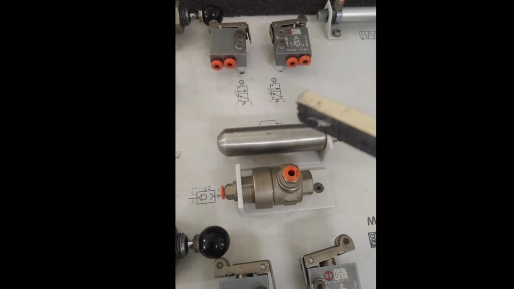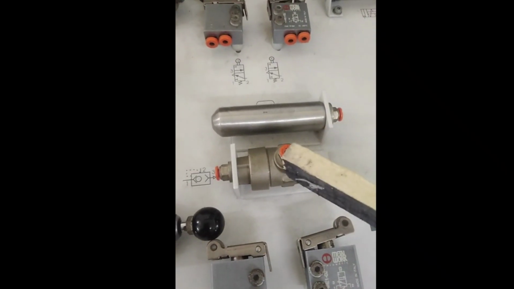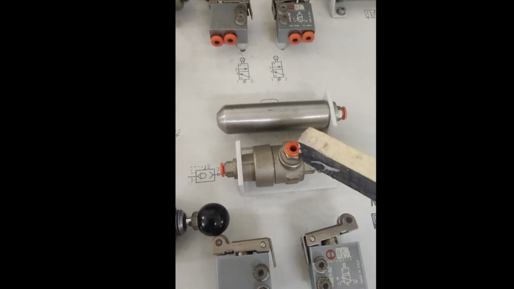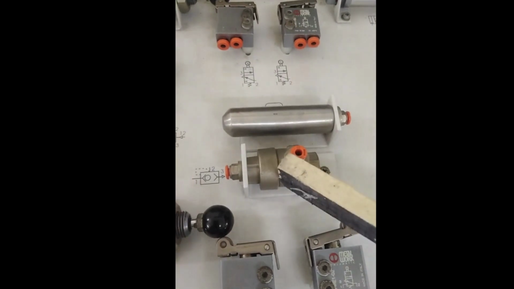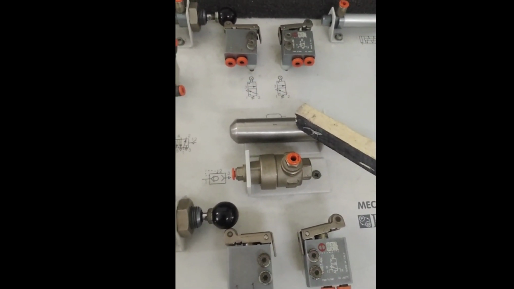This component is the air reservoir to store the compressed air, and this component is the quick exhaust valve. This component is the quick exhaust valve and this one is the air reservoir to store the compressed air.